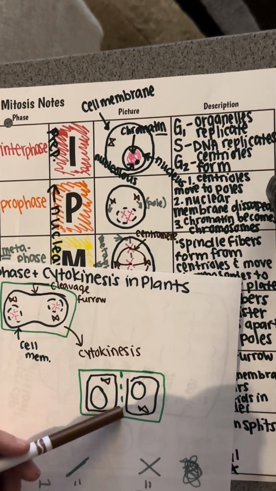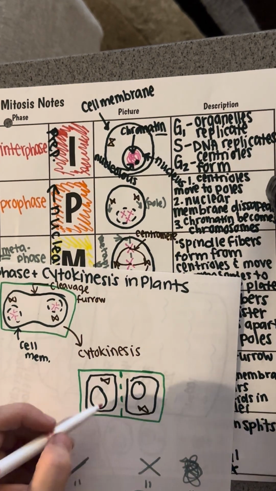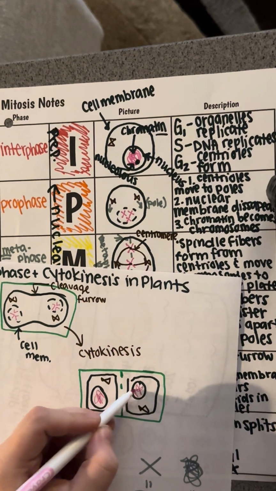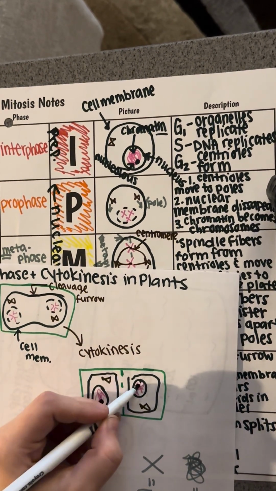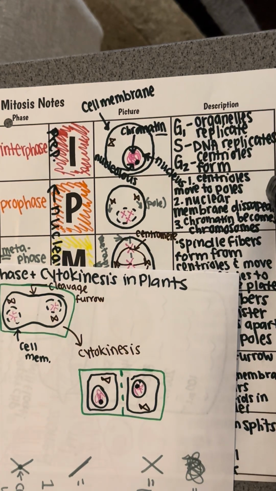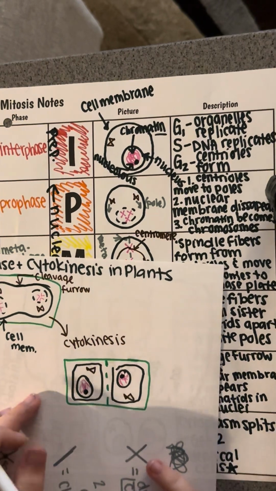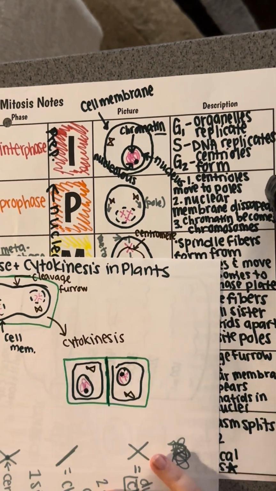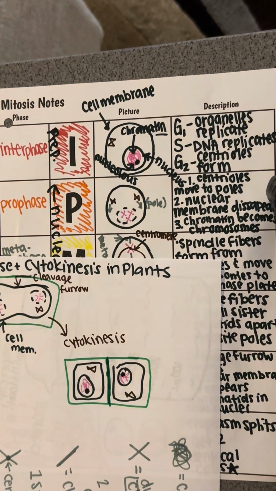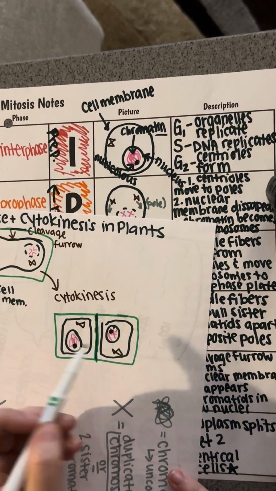This cell wall building is going to push the cell membrane to either side. And as the cell membrane pinches off and we see a cell on each side, this cell wall is actually going to solidify right down the middle. And now we have 2 cells side by side.